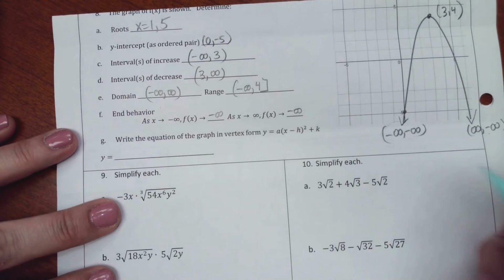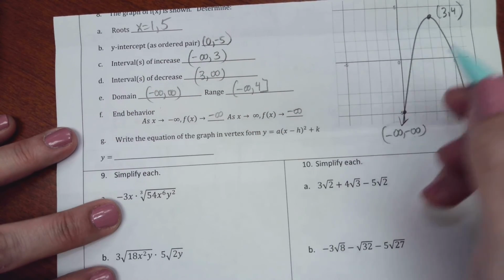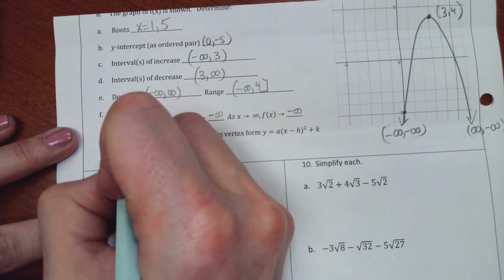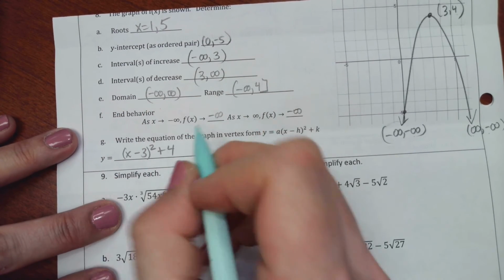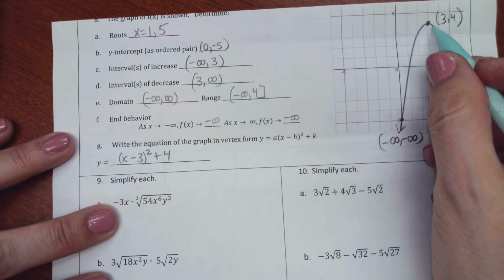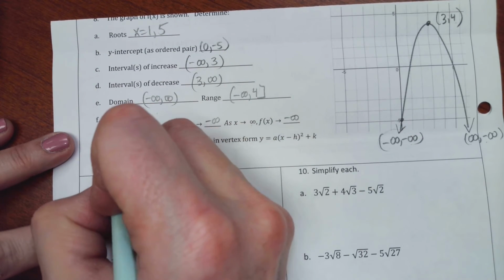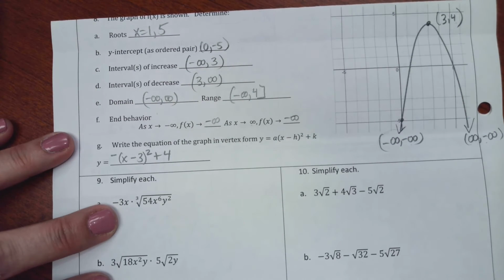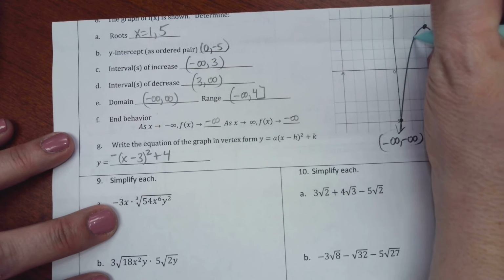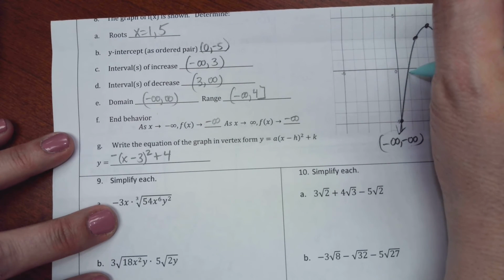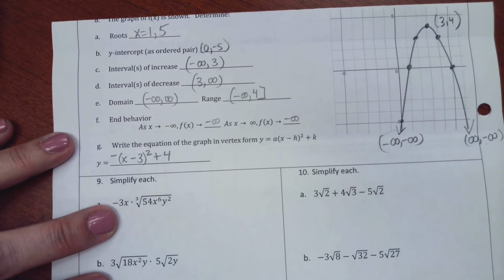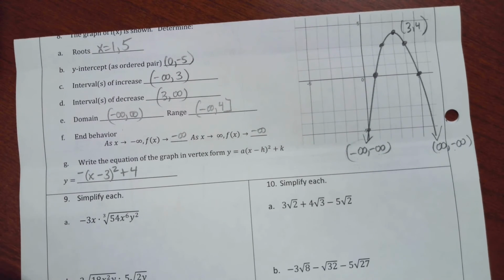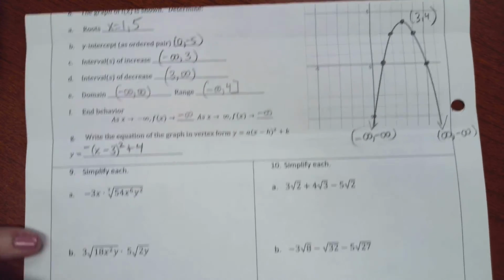Okay, so let's see. Y equals, my center is 3 and 4. So we need x minus 3 squared and plus 4. That makes us move to the right 3 and up 4. I do need a negative in front because this thing has been reflected. And if you check the parabola, it's just your normal, like 1, 1, 2, 4. All right, so it hasn't been stretched or shrunk at all. So it has a normal pattern to it, normal width. All right, let's see down below.